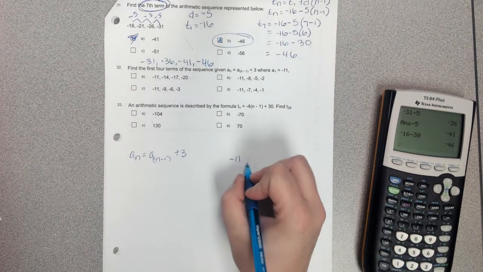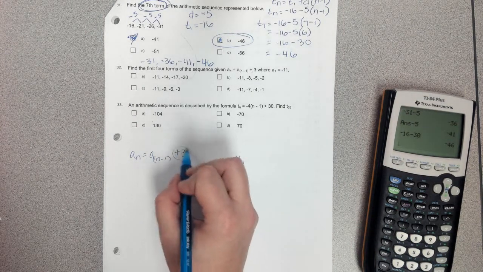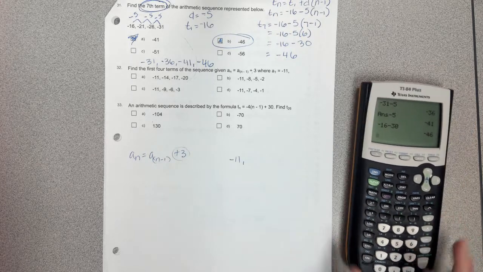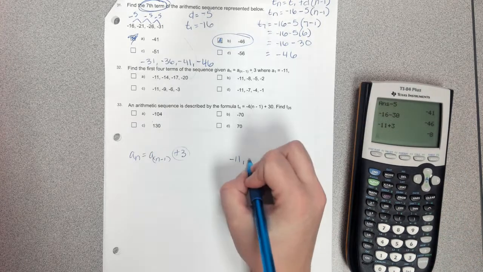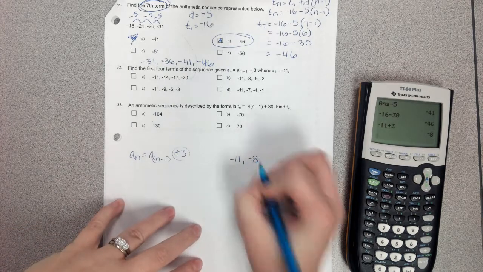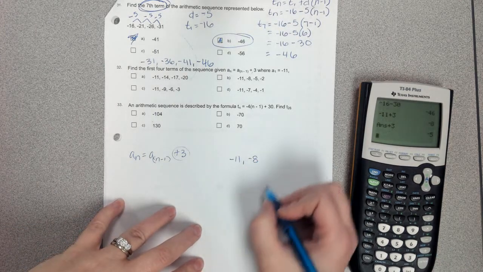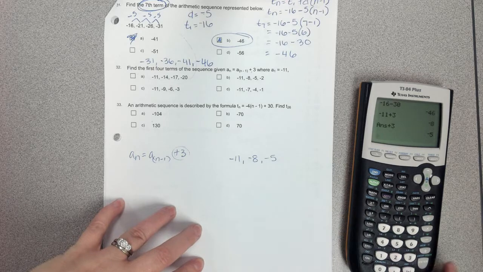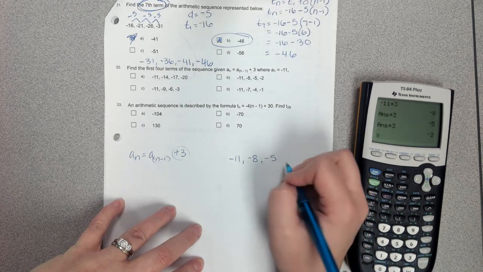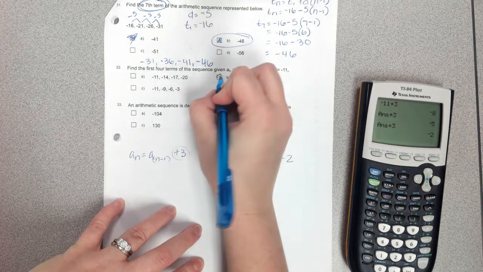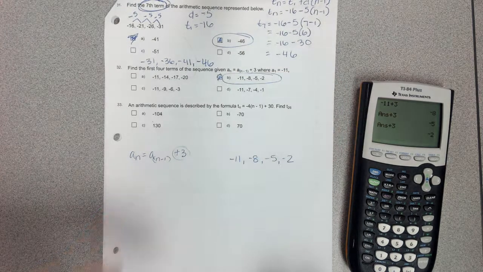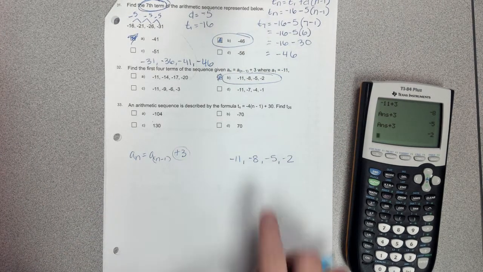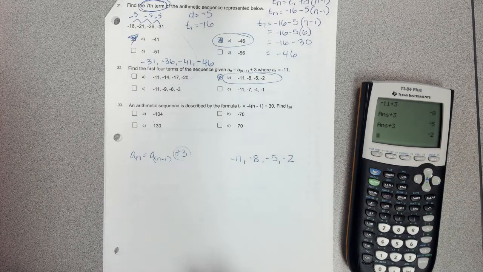Fantastic. Now, again, I can recognize my difference is 3. So I can just take my handy calculator and go plus 3. And I get negative 8. Plus 3. And negative 5. Plus 3. I get negative 2. Done. Again, I could actually work my formula. But because this is recursive, that's exactly what recursive is doing.